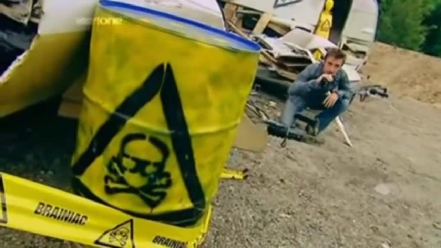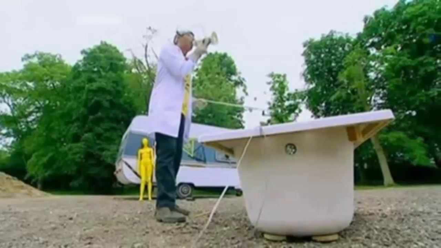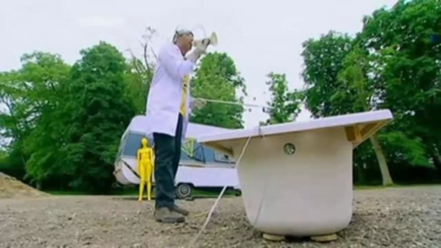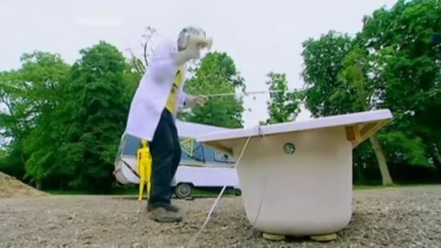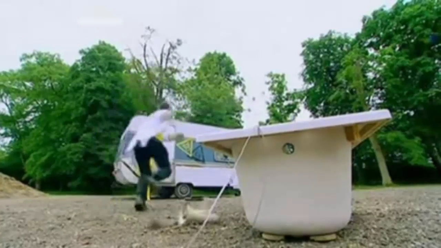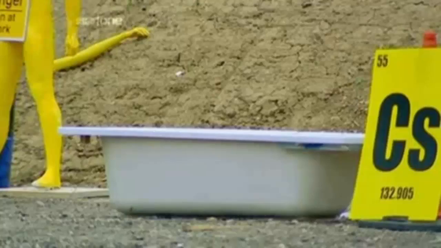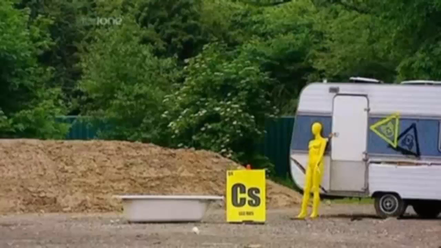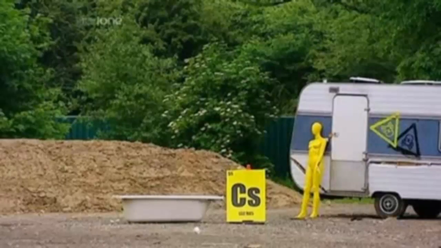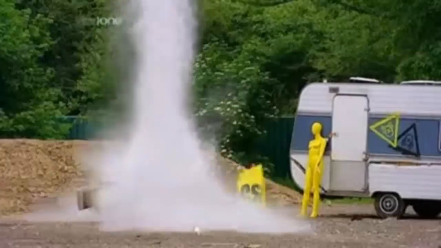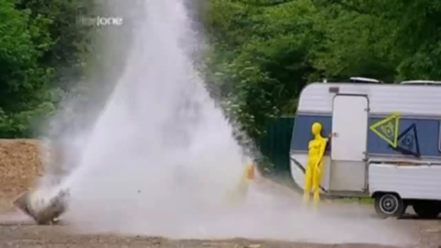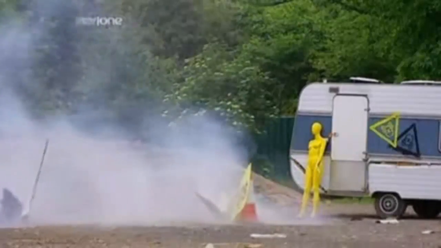Okay, John, go for it. Warning, warning, warning, extreme danger, clear the area. As our cesium sinks in the water, the rapid generation of hydrogen gas should produce quite an explosion. And it does.